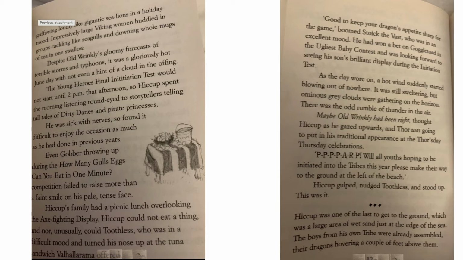This was it. Hiccup was one of the last to get to the ground, which was a large area of wet sand just at the edge of the sea. The boys from his own tribe were already assembled, their dragons hovering a couple of feet above them. Everybody was chattering excitedly, and even Snotlout was looking nervous. The meathead boys and their dragons seemed to be gigantic, tough, rough-looking customers, far tougher than the hooligans. One in particular was a great hulking brute of a boy who looked 15 at least.